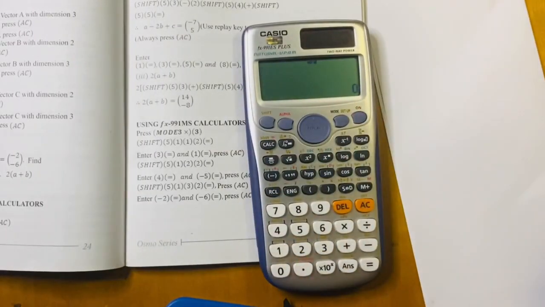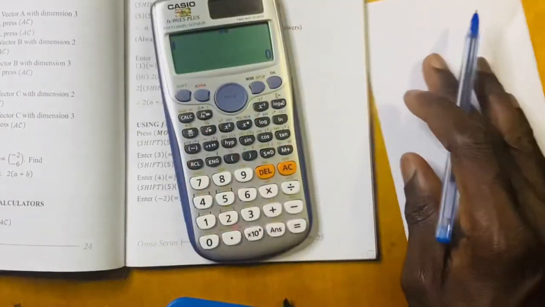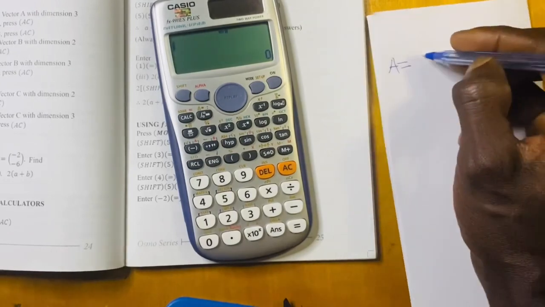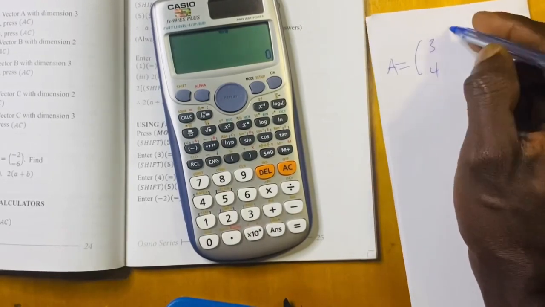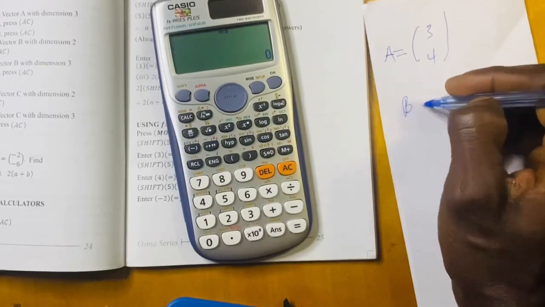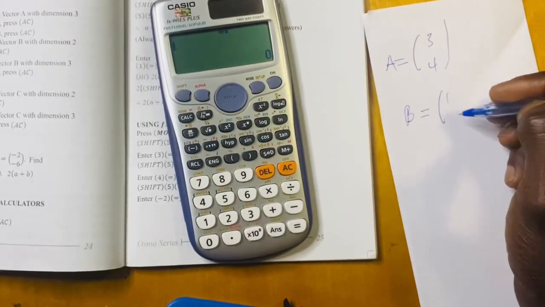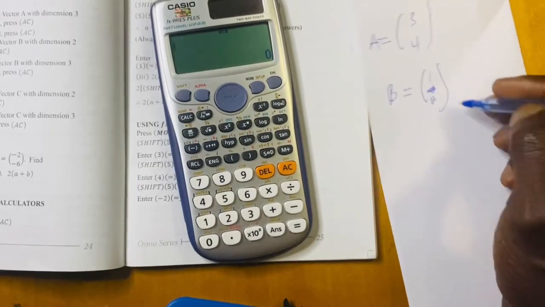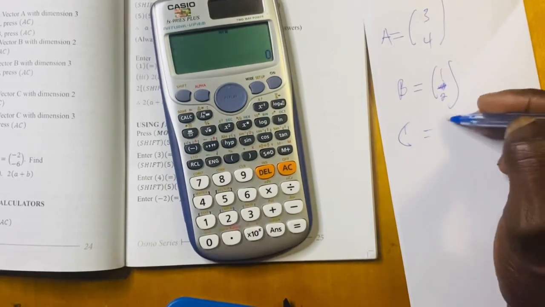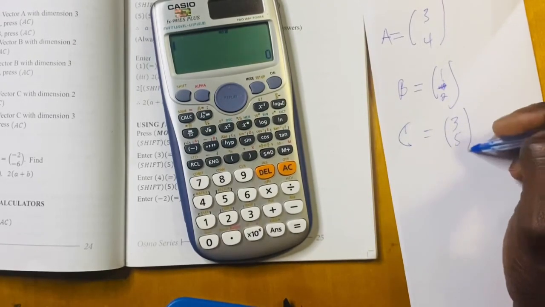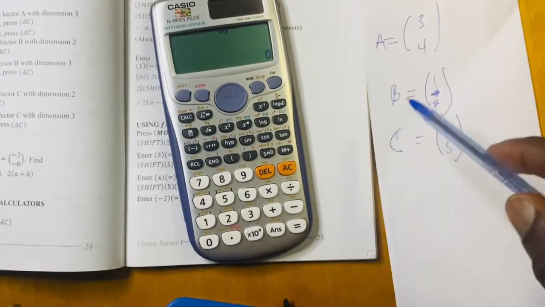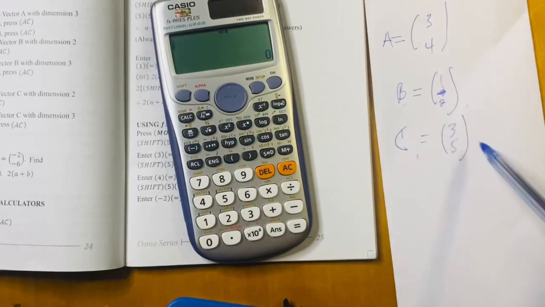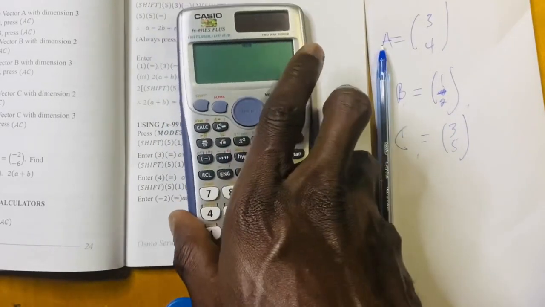So now let me try to do something small here. We have something like A equal to 3 and 4, and the B is like this, maybe 1 and 2. Then we have a C, and this is 3 and 5. These are the vectors we are talking about, and these are 2-dimension vectors. So we have a vector A, vector B, and a vector C. So now we know where we can do it.